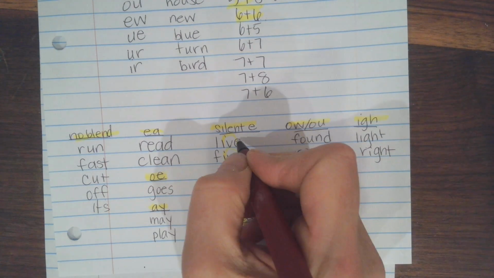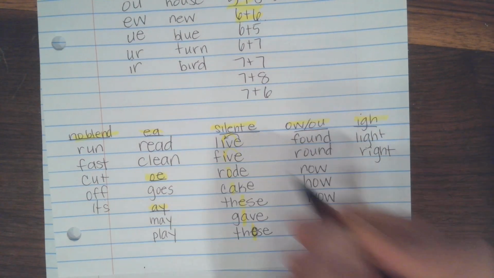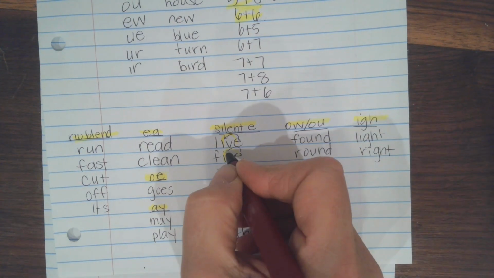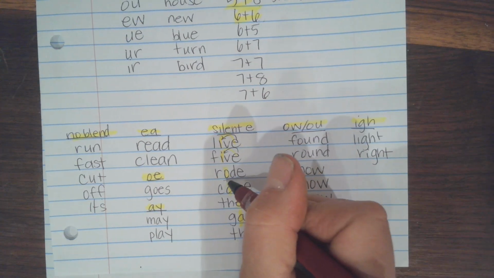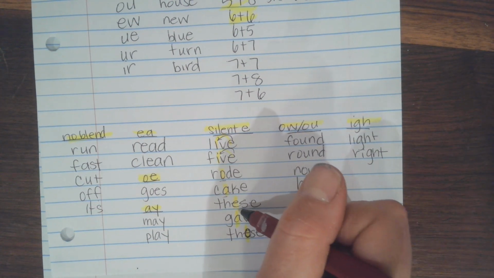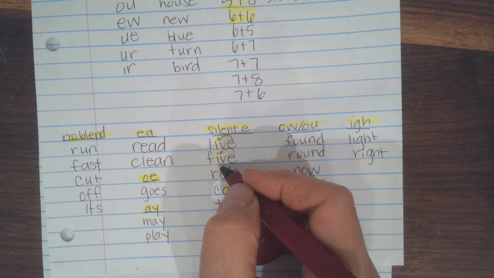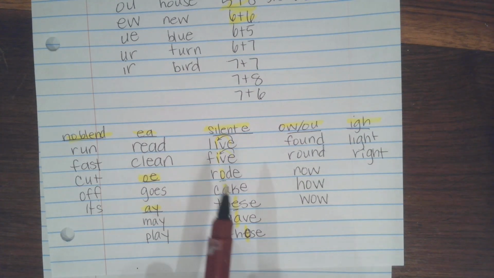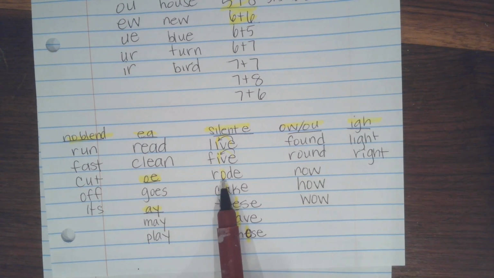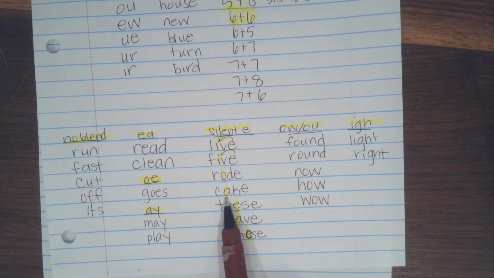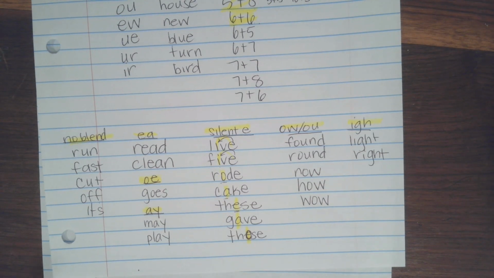Silent E jumps over this letter and makes the vowel, which I highlight, say its name. So instead of this saying it, it's going to say I. Instead of this saying ah, it's going to say O. Instead of this saying ah, it's going to say A. This says A, this says E, and this says O. Does that make sense to you?